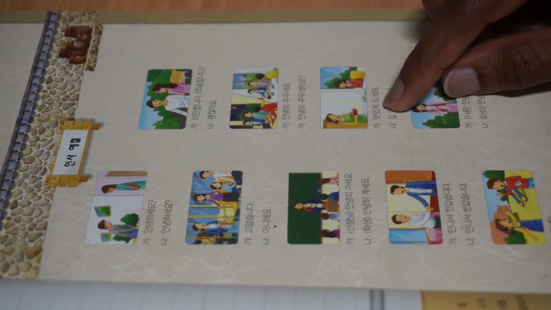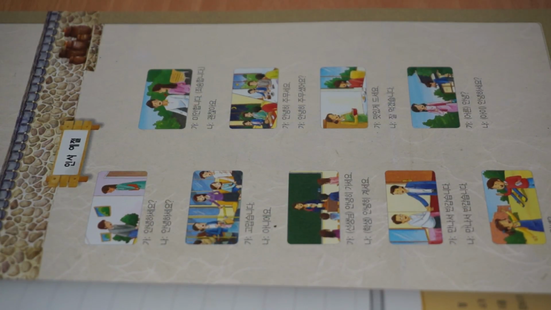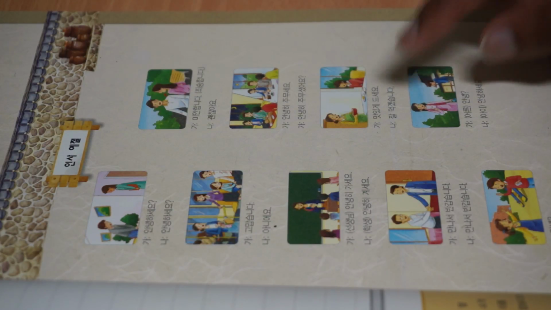So 맛있게, eat well this delicious food, or eat it deliciously, I guess. 맛있어요 would be to be delicious, so 맛있게 드세요 is to eat it well, eat it deliciously, pretty much.